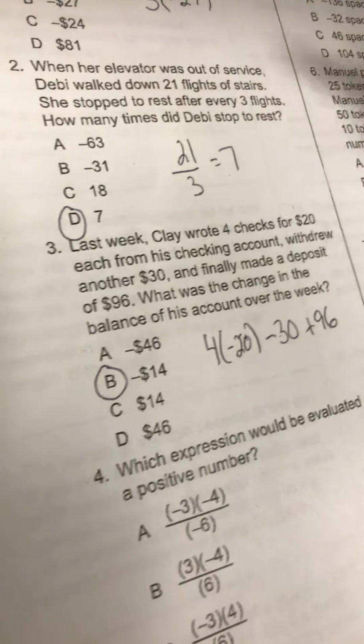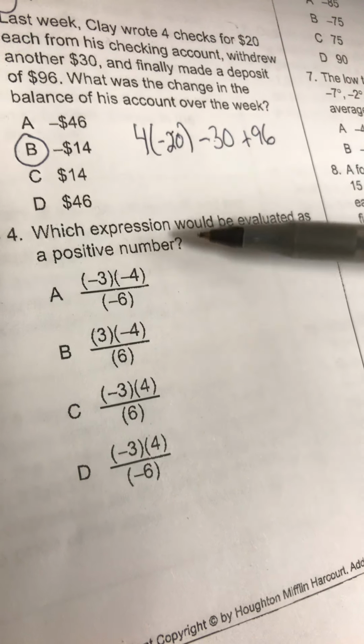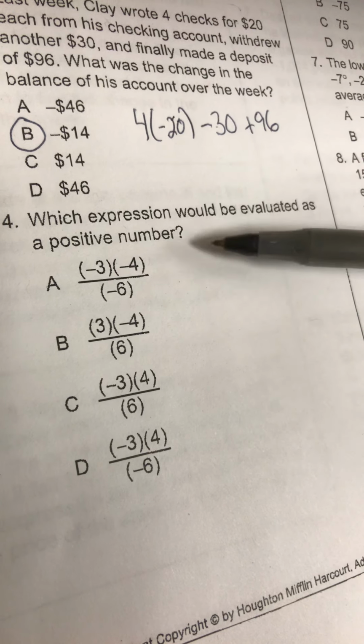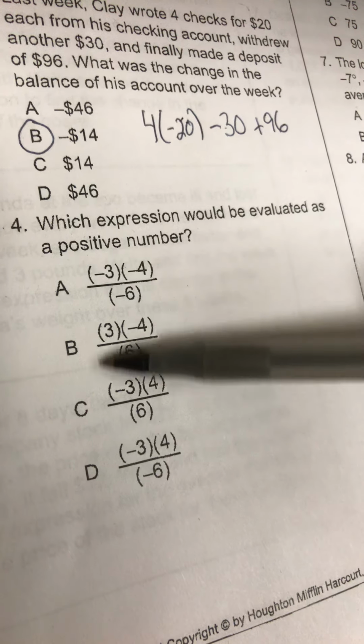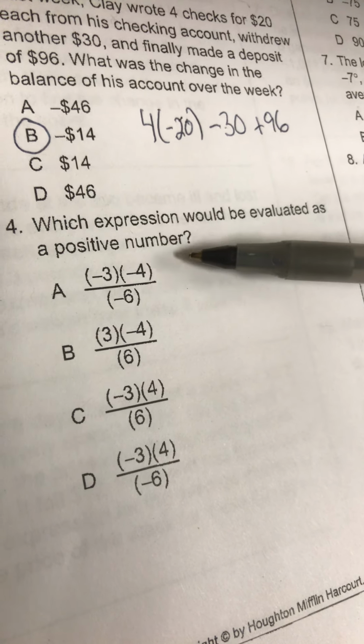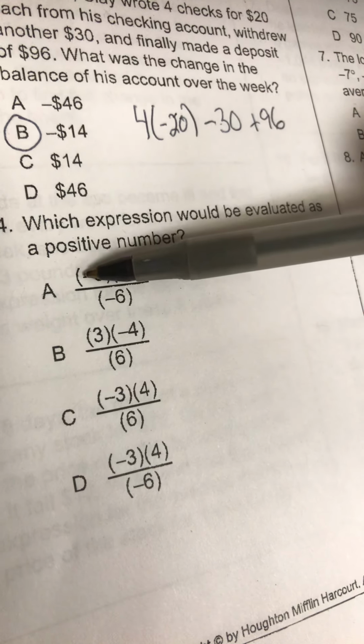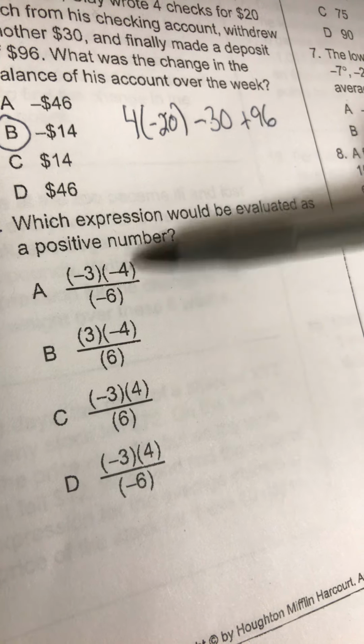So there's another one that you'll see. Number 4, this goes to what we talked about last class. Which expression would be evaluated as a positive number? I think the easiest way to do a problem like this without doing any work is count the number of negatives. Even, positive; odd, negative. This has 1, 2, 3 negatives, that's negative.